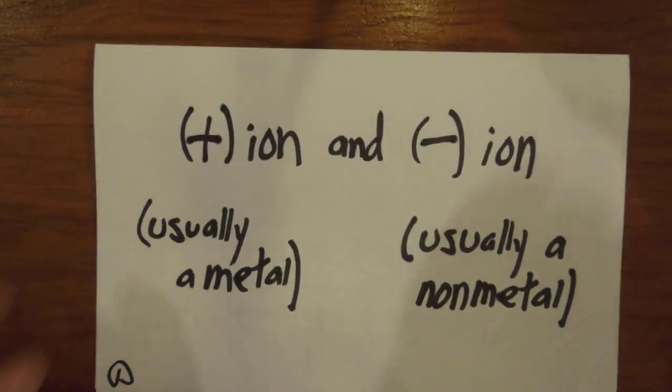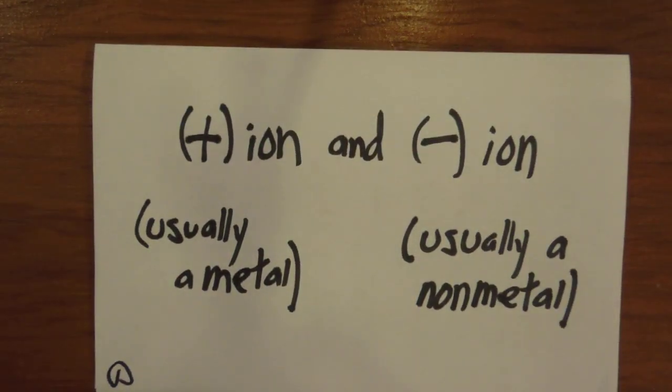It's important to know that an ionic compound is always made of a positively charged ion combined with a negatively charged ion. The positively charged ion is usually a metal, and the negatively charged ion is usually a non-metal. There are exceptions to these, of course. There are things out there called polyatomic ions, but we'll cover those in the next video, part 2.